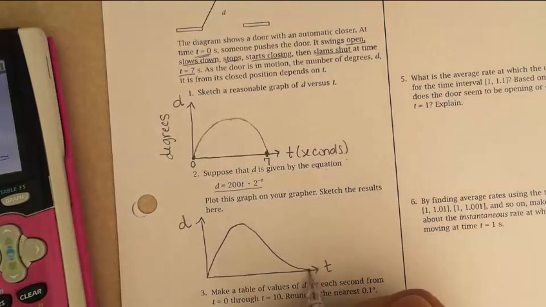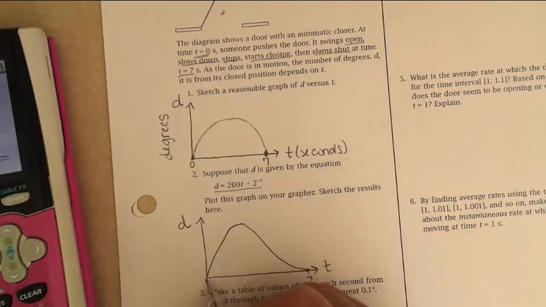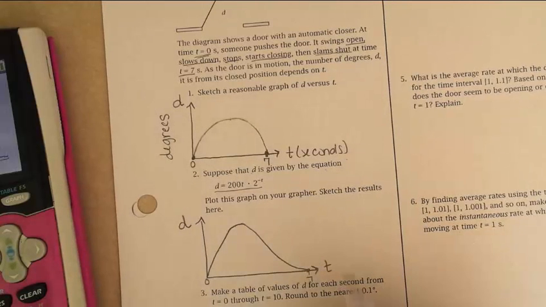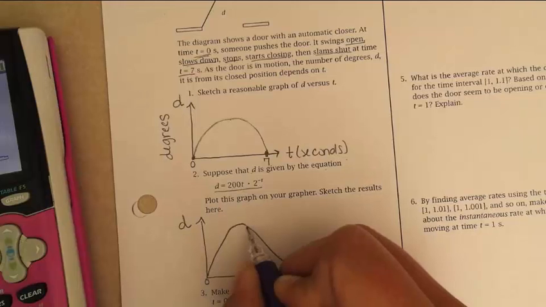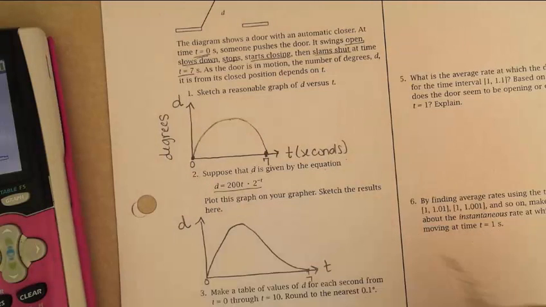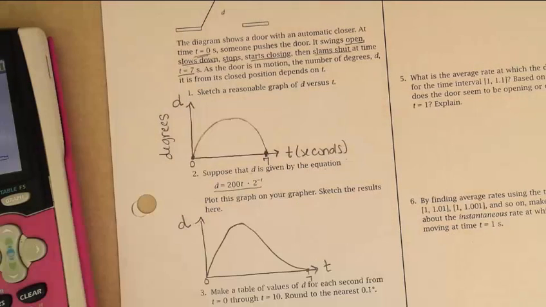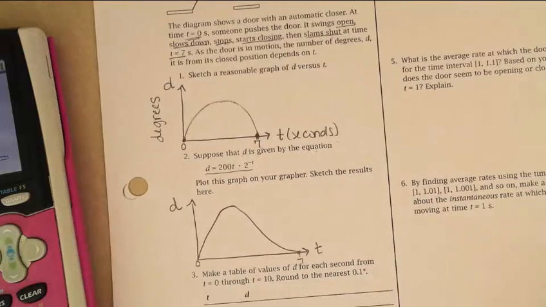So this would be at time 7, this would be at time 0. Let's see this here. Well, it's not going to be perfect, but it's an estimate. Okay, and we'll get into a table here.